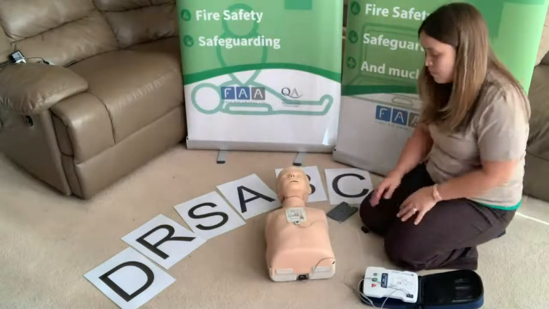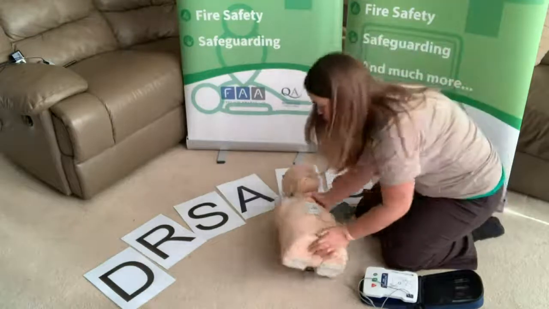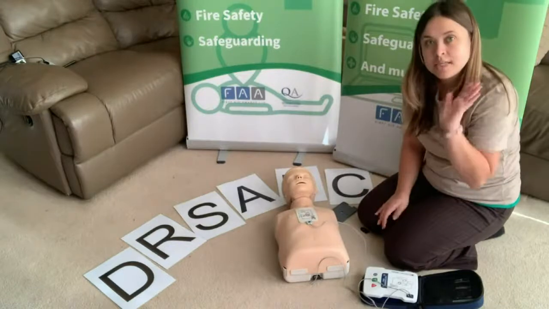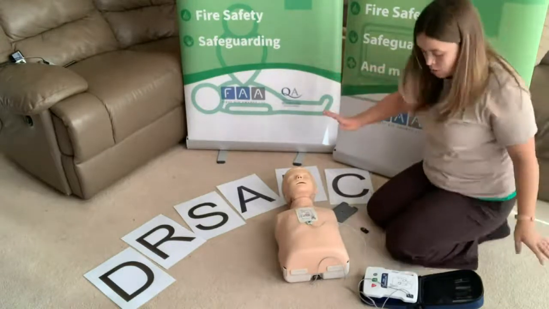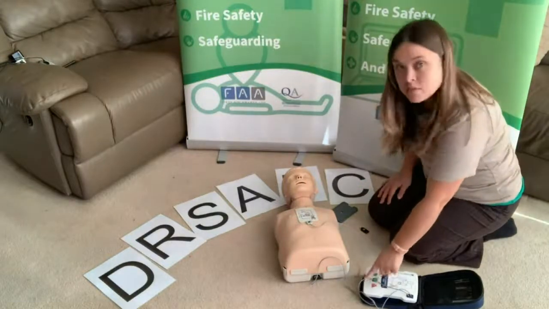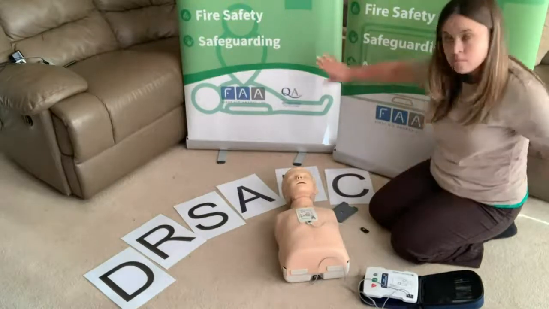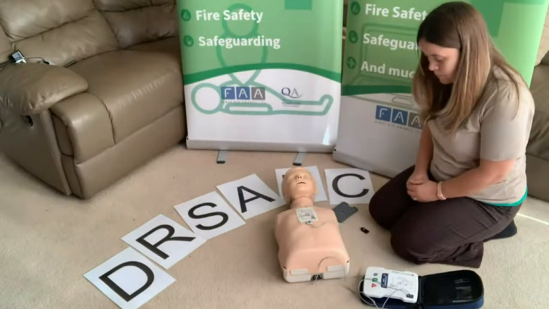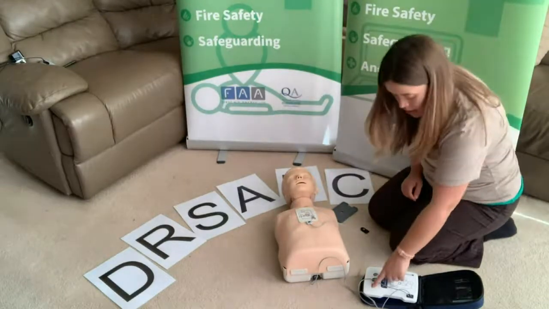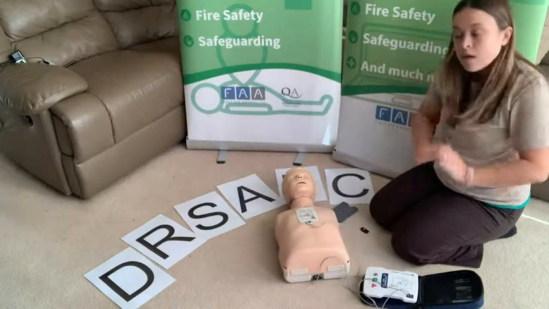Apply pads firmly on skin. Press pads firmly on skin. Do not touch the patient. Analyzing heart rhythm. Do not touch the patient. Analyzing heart rhythm. Shock advised. Do not touch the patient. Everyone clear. Press the flashing shock button. Shock delivered. Begin CPR.